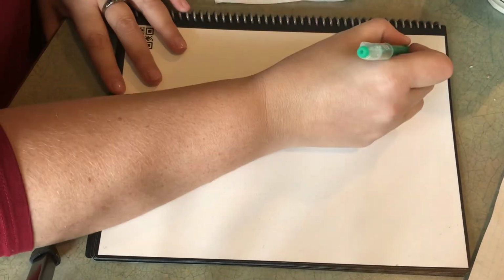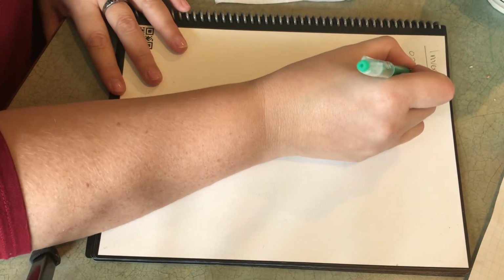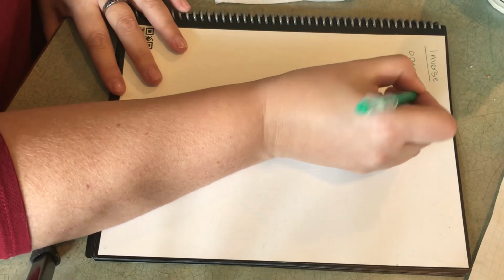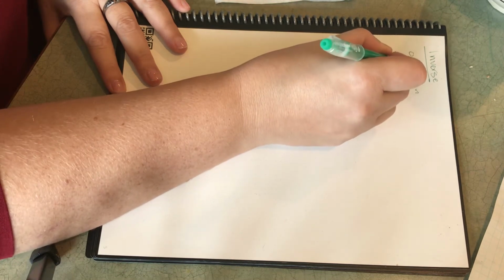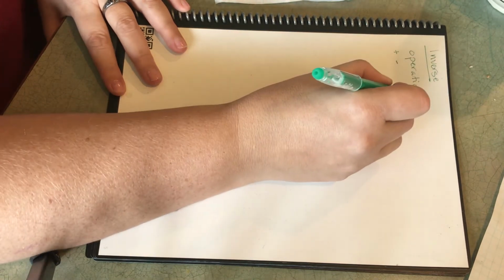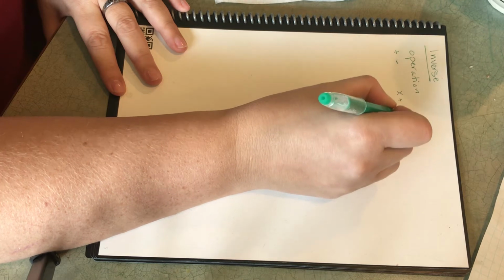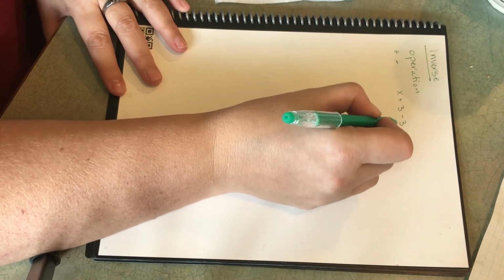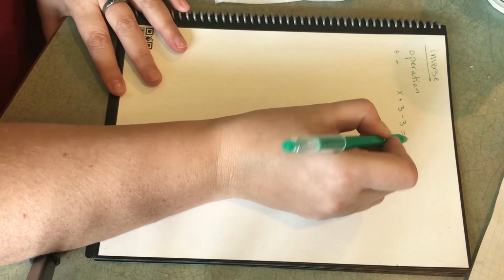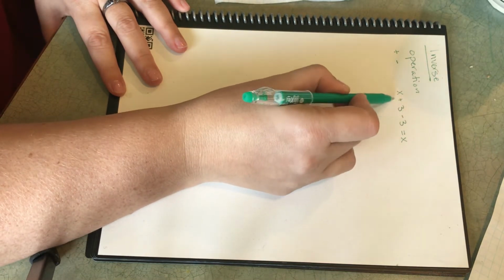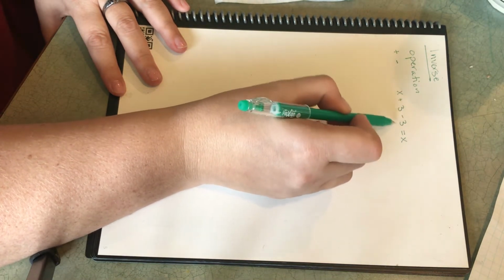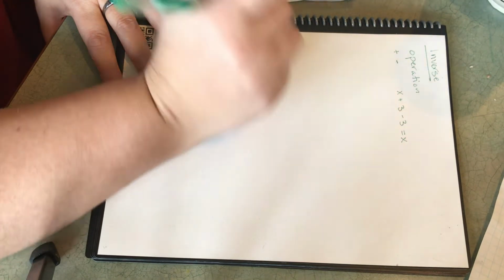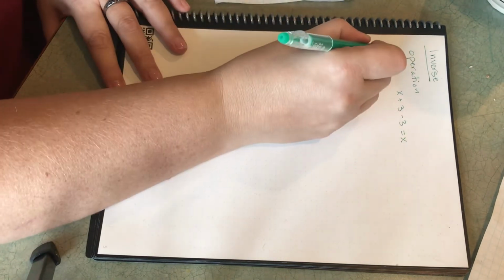So for instance, with our operations, addition and subtraction are inverse. So if I have x plus 3 minus 3, I'm adding and subtracting the same thing. I get back to x. So adding 3 and subtracting 3 are undoing each other, getting me back to what I started with.